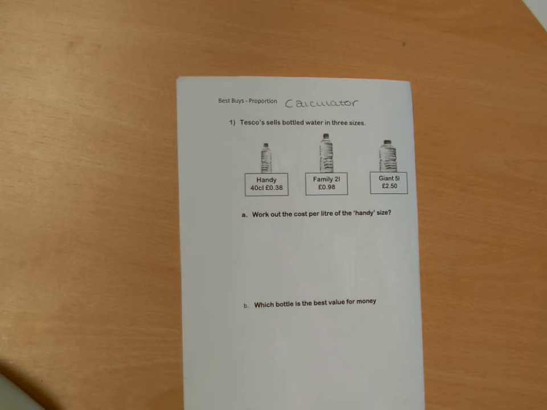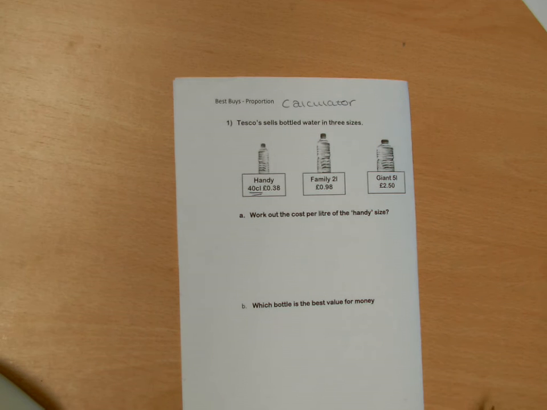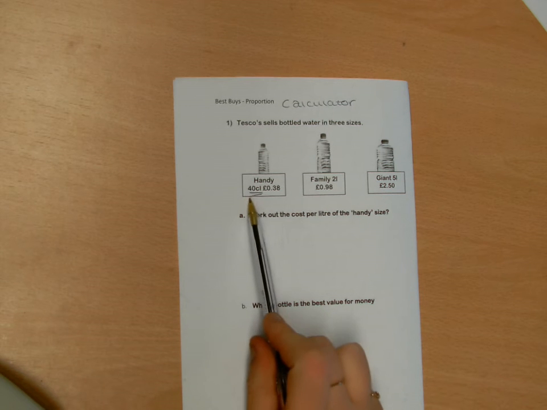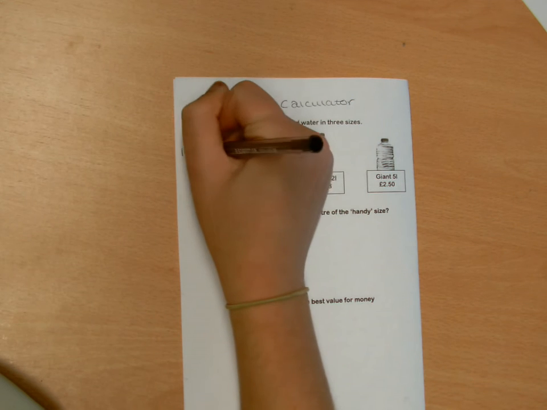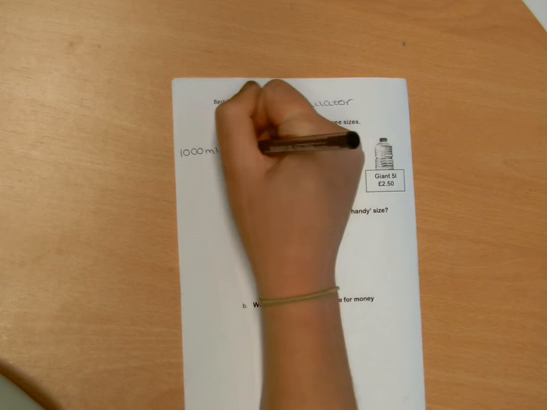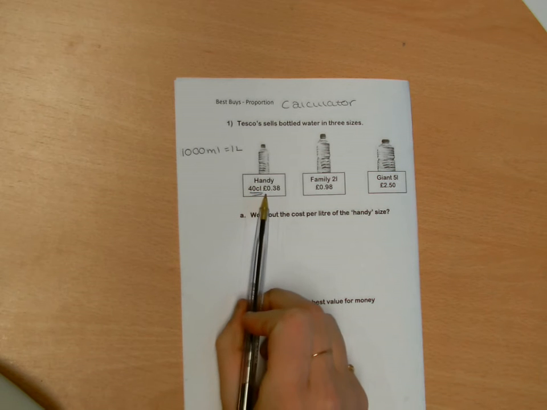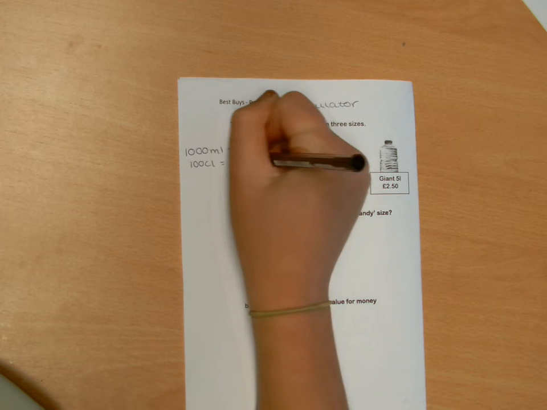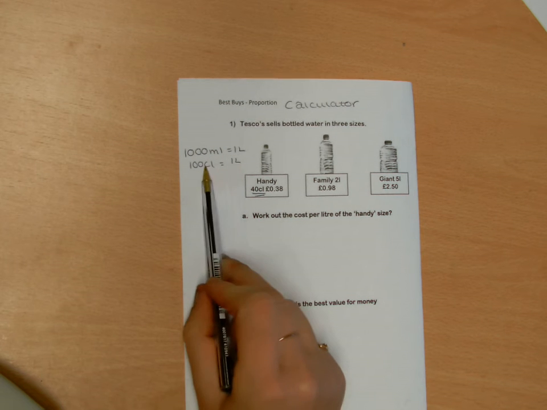What we first need to notice is that this says CL. Normally we're used to seeing either millilitres or litres, but sometimes CL comes up, so we need to know what it means. It means centilitres. In the same way that there's 1,000 millilitres in 1 litre, think of metres and centimetres. 100 centilitres is the same as 1 litre. So a centilitre is a 100th of a litre.